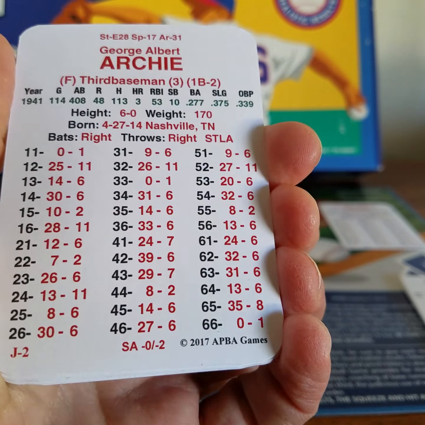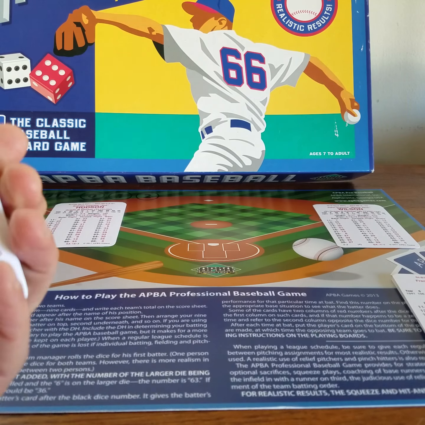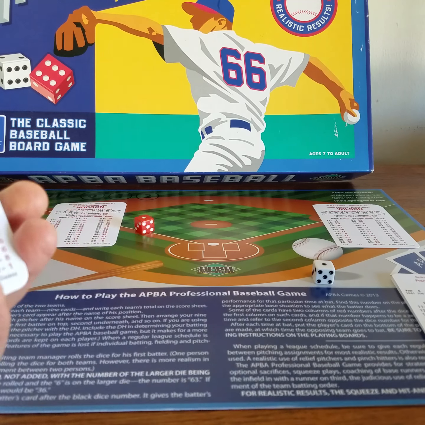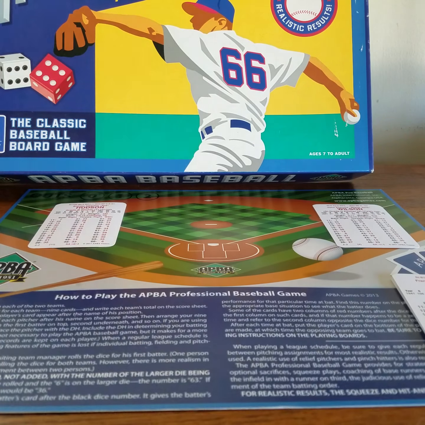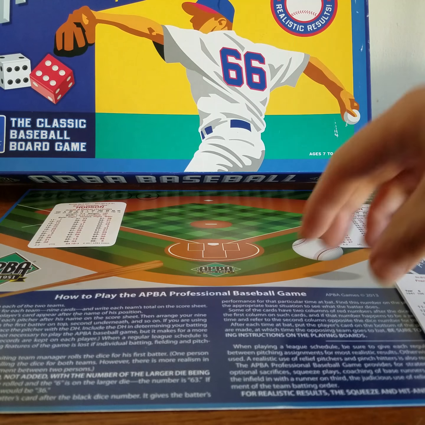That is a 66 for Archie. It's a 0. Column 2, it's an 11. That is a home run for George Archie. So George Archie, a 2-run homer. And the Senators just grabbed a 2-1 lead against Blackjack Wilson.